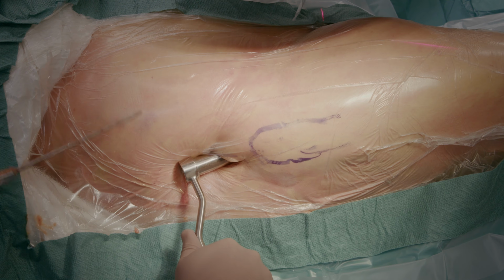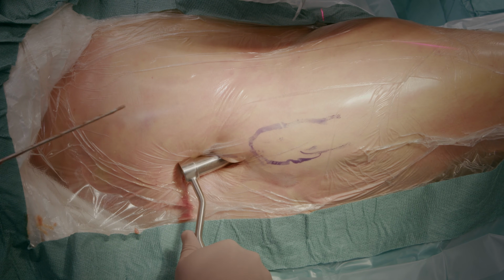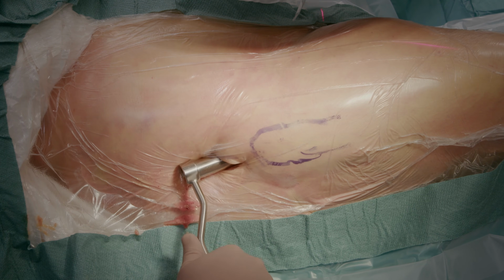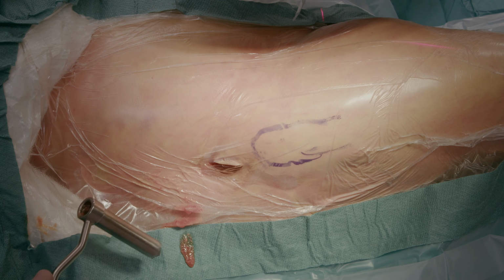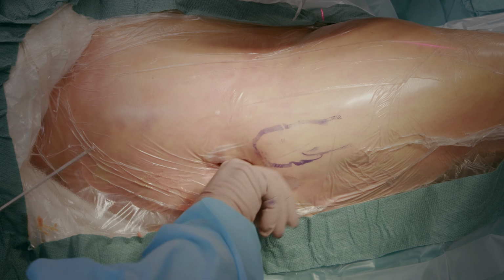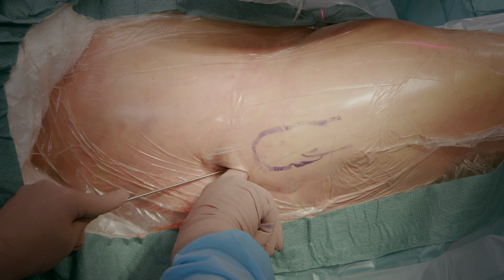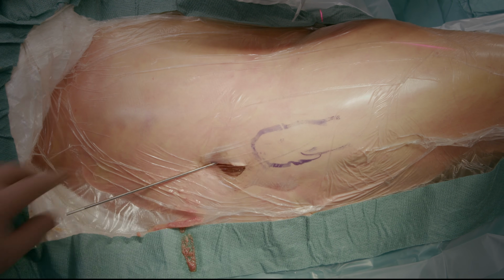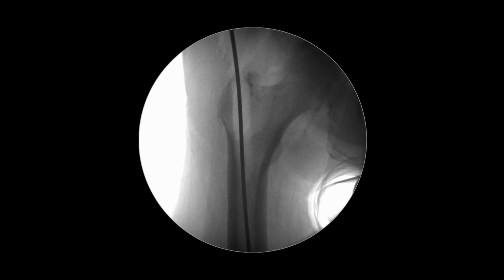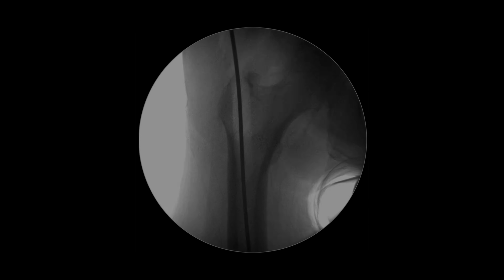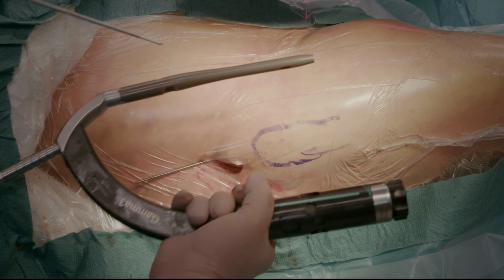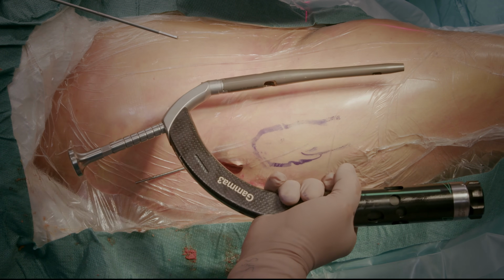When the reamer is pulled out, the guide wire often comes out with it. The wire should be placed back before inserting the nail. Now you can palpate the greater trochanter and check by fluoroscopy that the wire is still correctly positioned. Now that the guide wire is in place, we start inserting the nail.